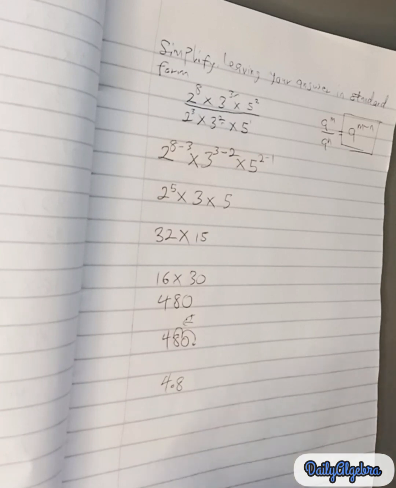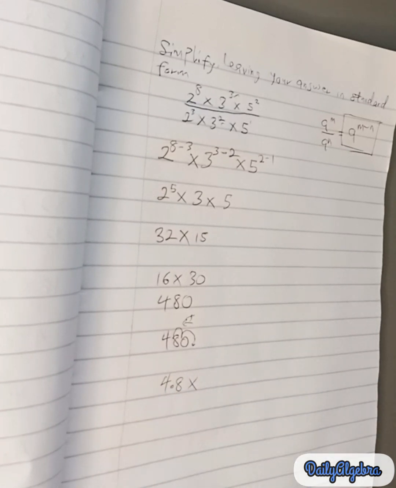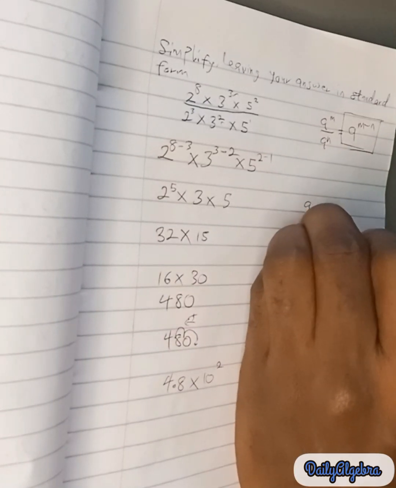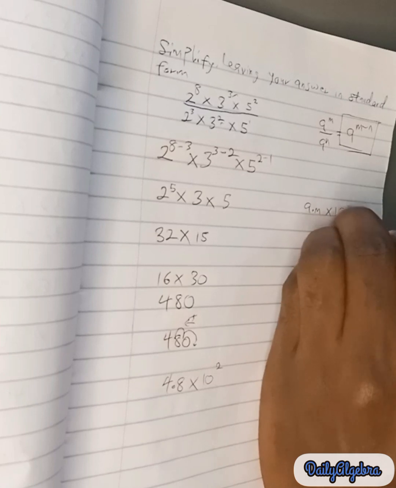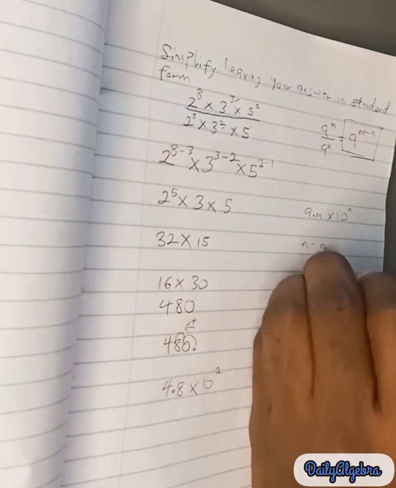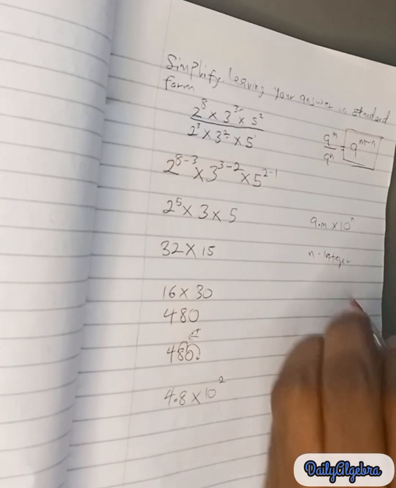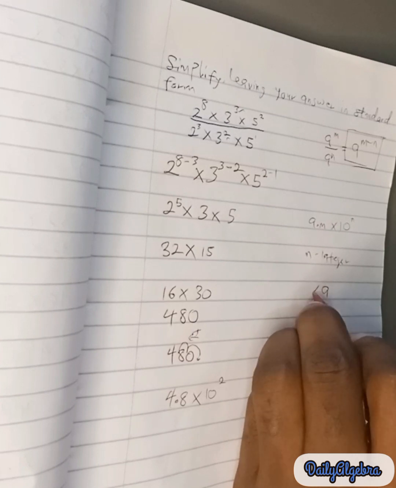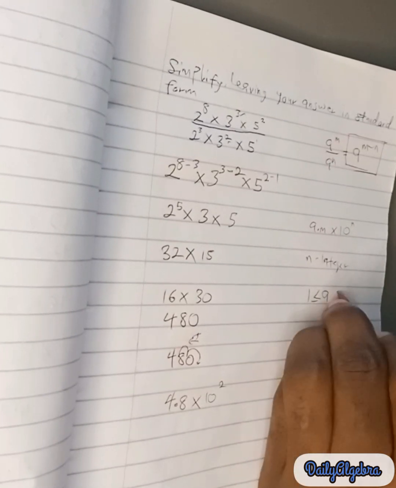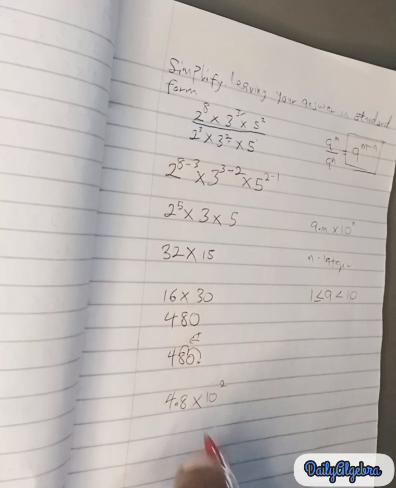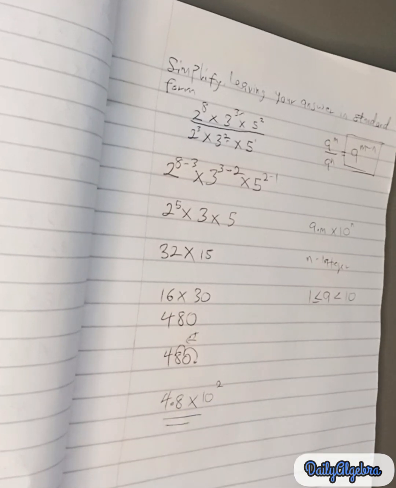I'm just adding 4.8 times 10 exponent 2. Because the rule says standard form should be in the form a point m times 10 power n, where n is an integer, and then a should be greater than or equal to 1 and less than 10. Hence our answer for this question.